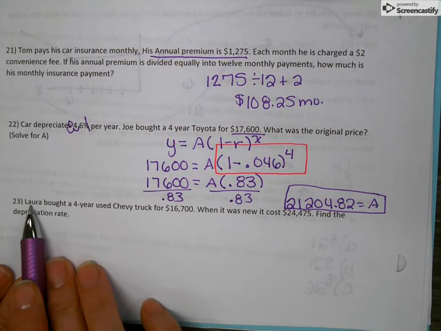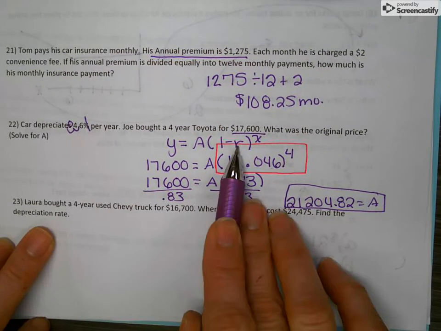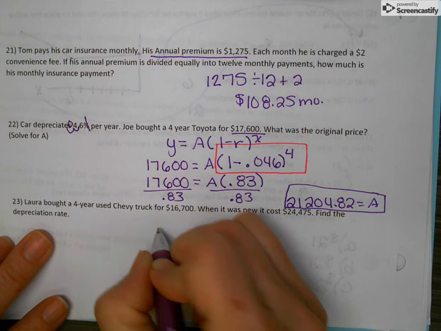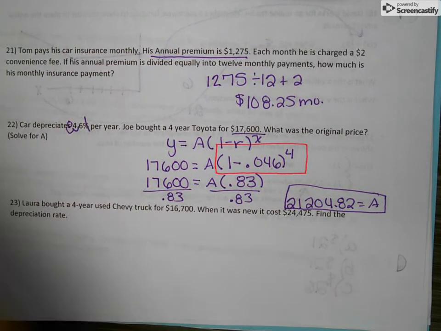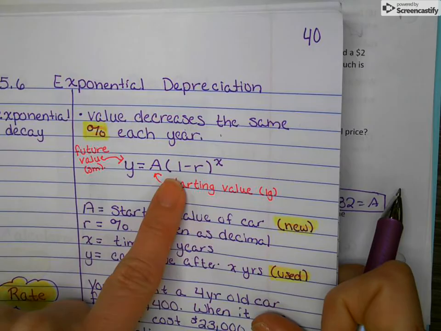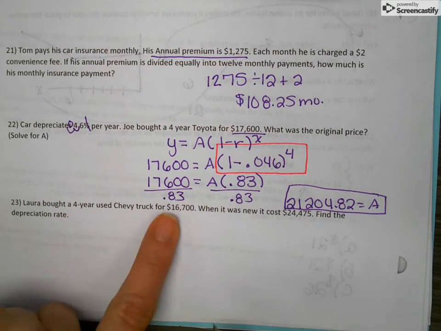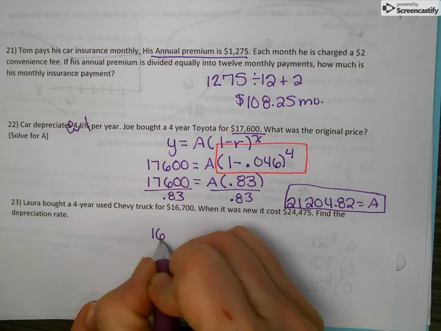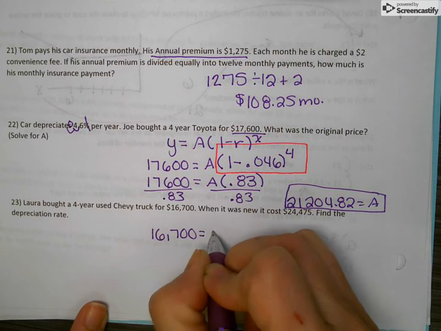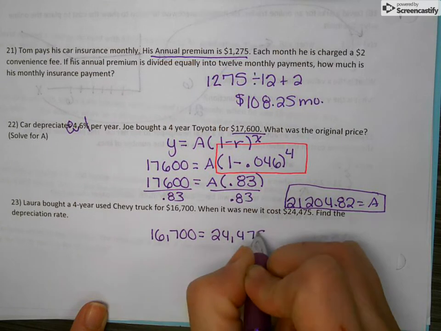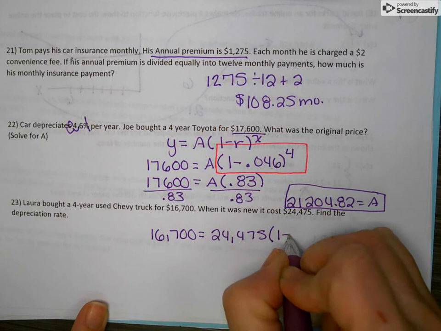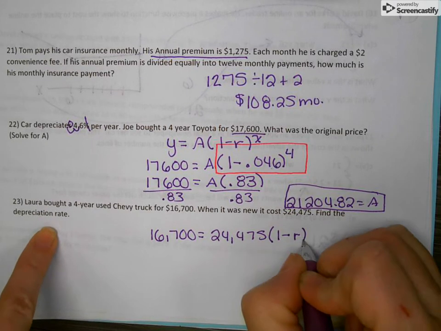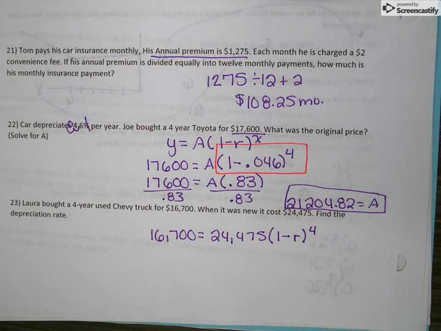Number 23, we are going to find the rate. So same thing, I'm just going to do a plug and chug. Remember, we're going to have the small value equals the large value. So we've got the small equals the large. 1 minus, and I'm looking for R, raised to the 4th.